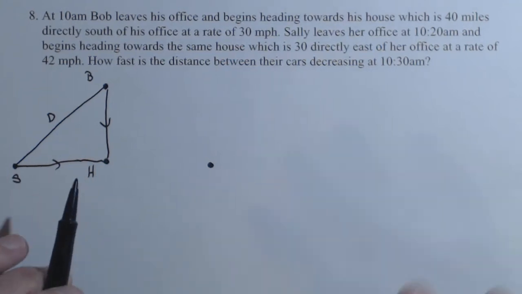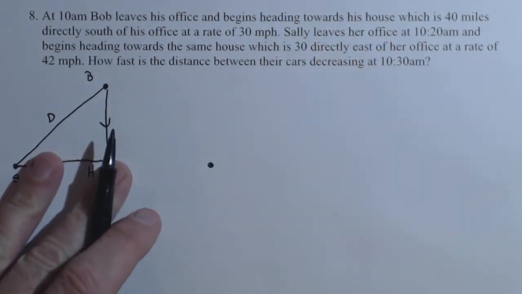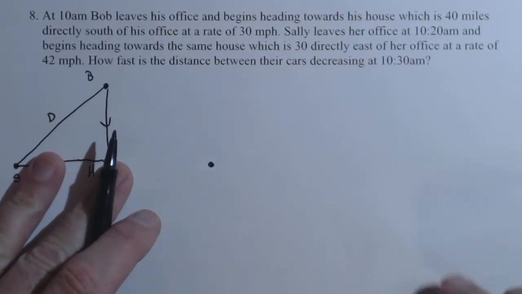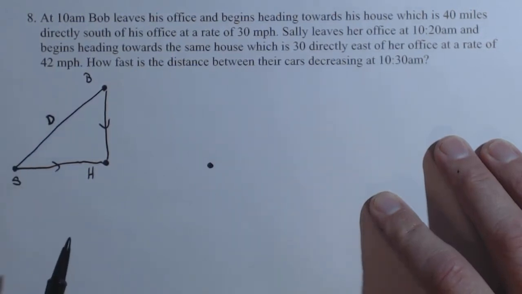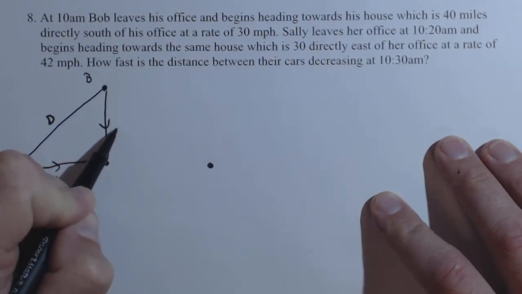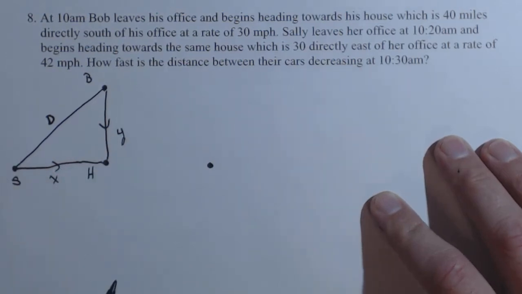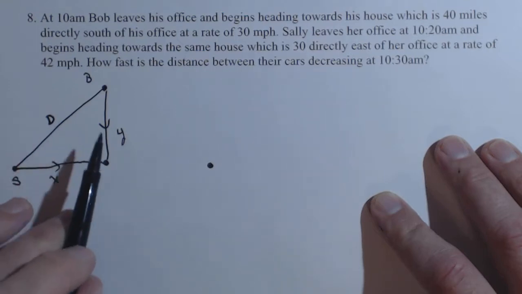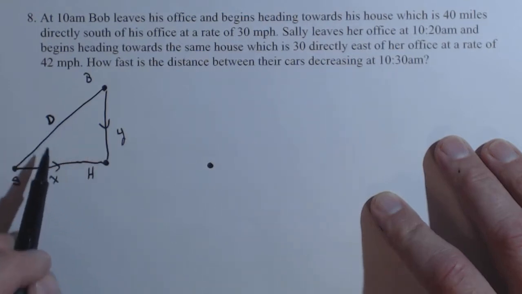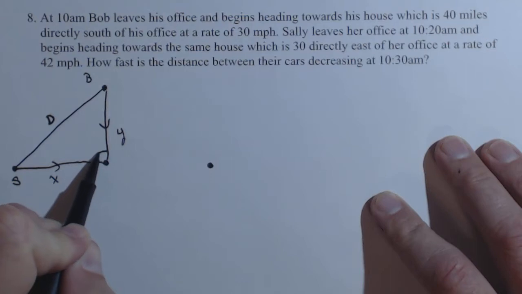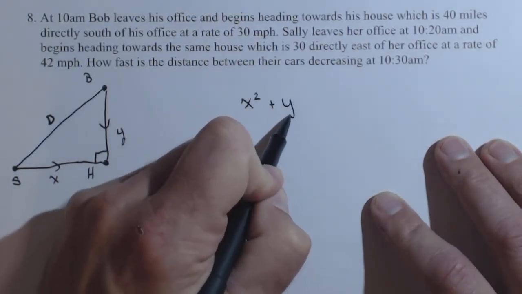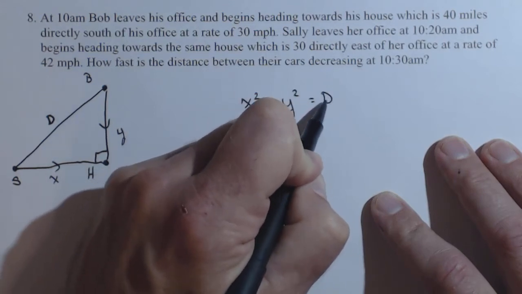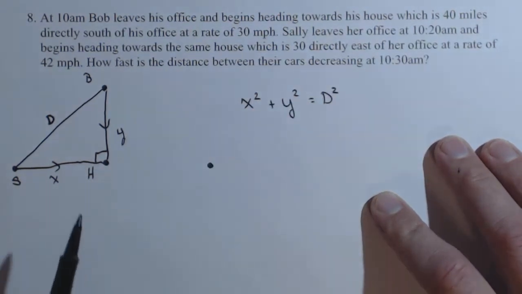Okay, now within our drawing, what we want to do is label anything that's constant with that constant, anything that's changing with a variable. The distance between them is changing, so we'll call it D. This distance here is changing, perhaps we might call it X, and this distance here is changing, perhaps we might call it Y. Now, very quickly, you might see a relationship between these three variables because we have a right triangle. We know that x squared plus y squared has to be equal to d squared.